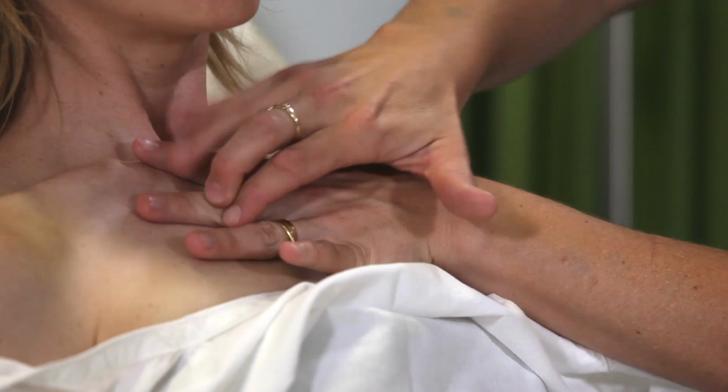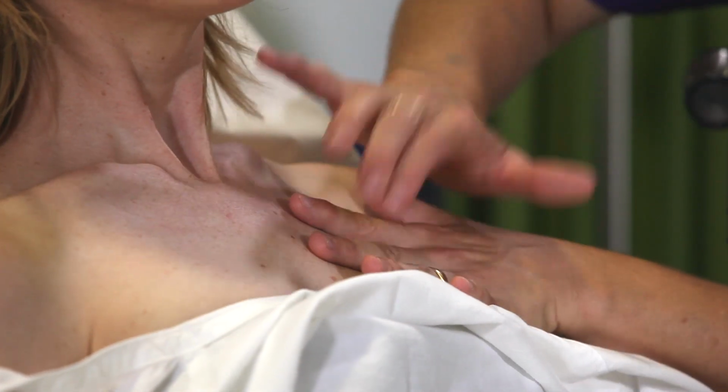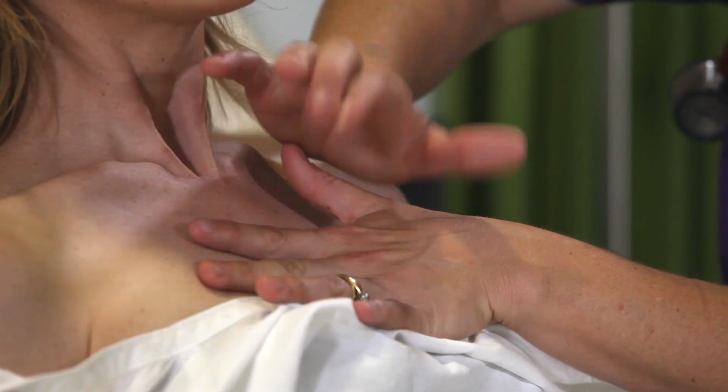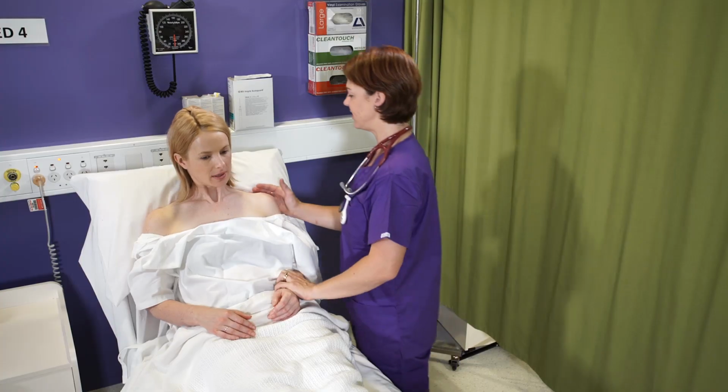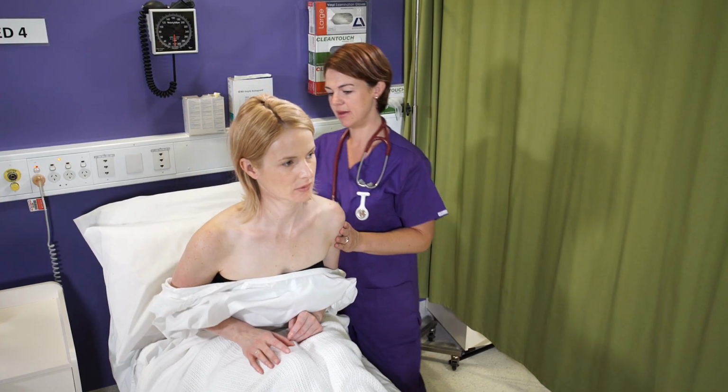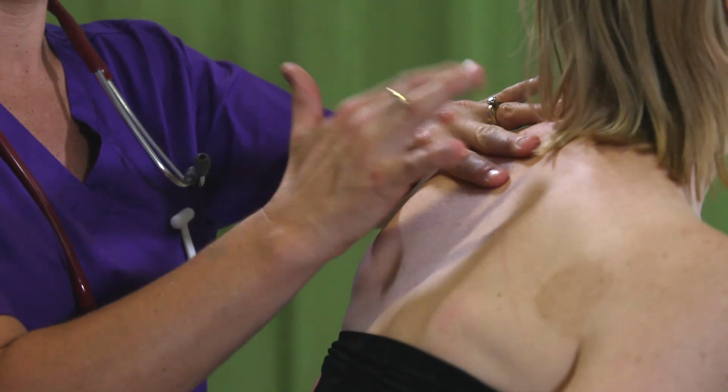Note how the nurse percusses by striking her finger close to the nail in the interspaces of the ribs. That's good. I'll just do it under your arm there. Nice and comfortable. Just breathe normally.